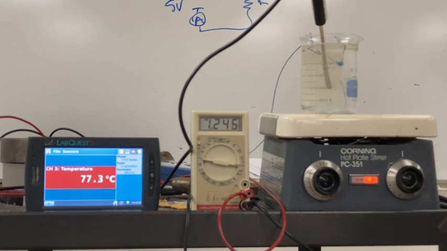As we get near 80, our final temperature.